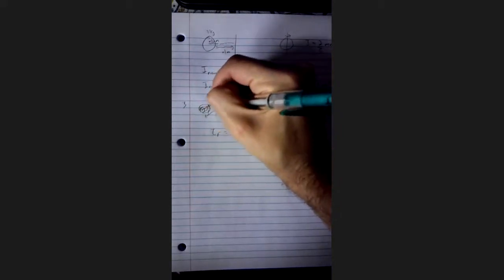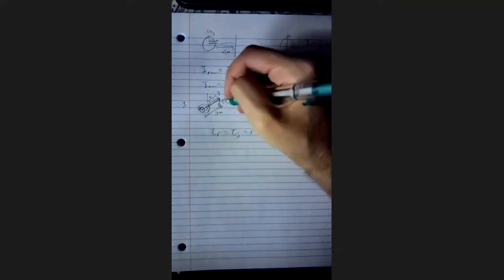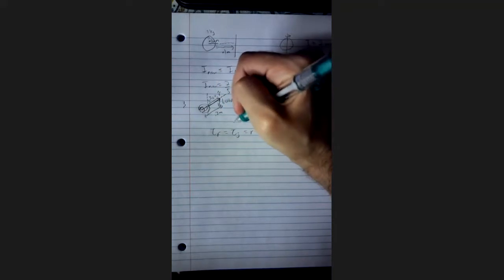And what angle do we want? We want the angle between our distance from the axis of rotation and the force. So if we extend this vector here, we want this angle, okay? Here, let me redraw this a bit bigger.